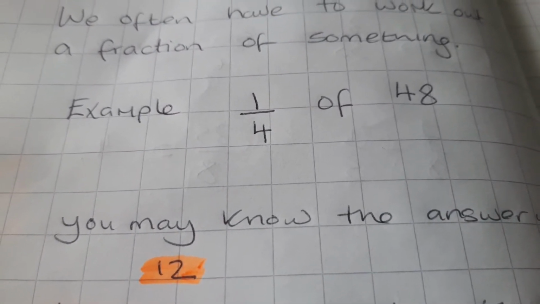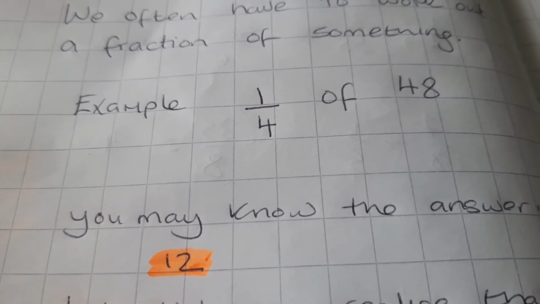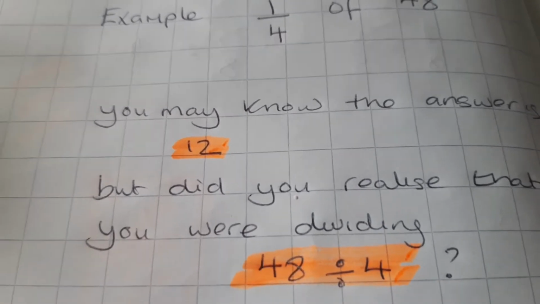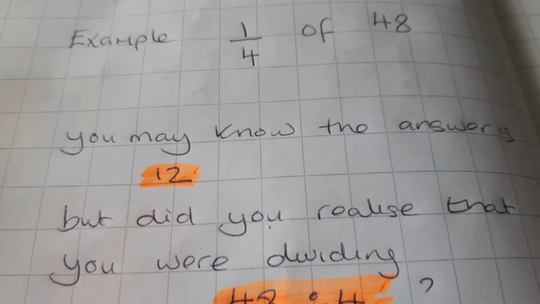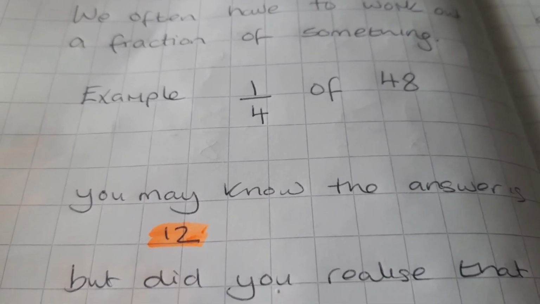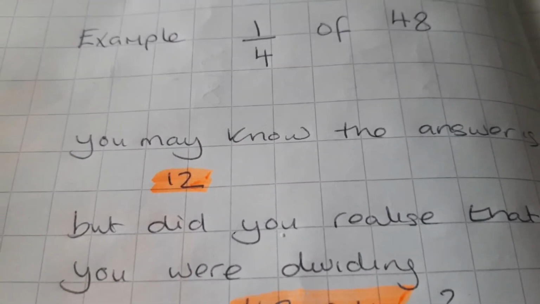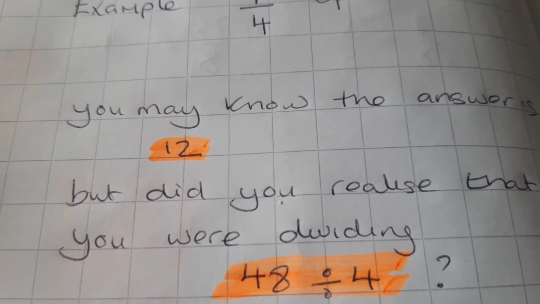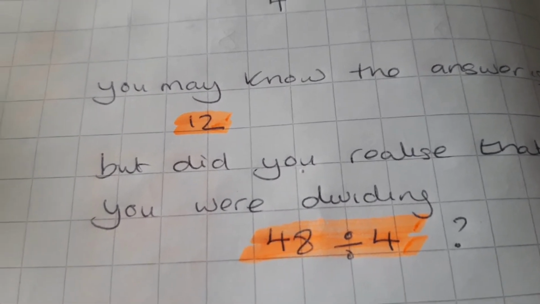And you might have different ways of working that out. We're going to stick to one way of working this out today. Did you realise that you were dividing 48 by 4? The 48 is in the question and the 4 is the bottom number of that fraction. So 48 divided by 4 gives you the answer 12.